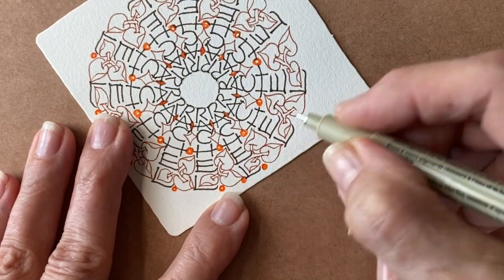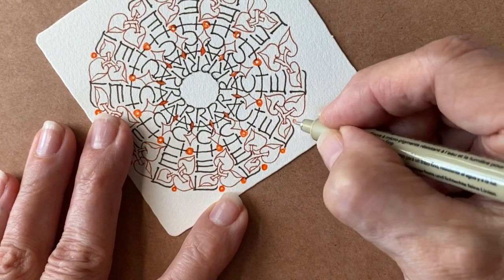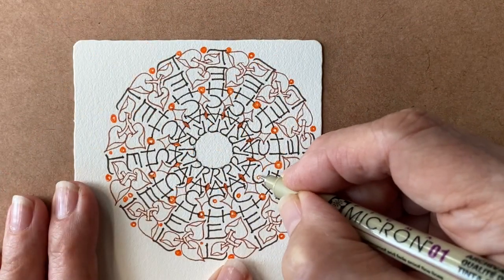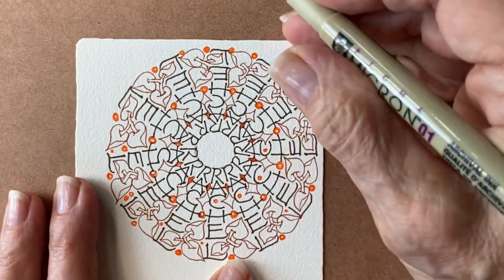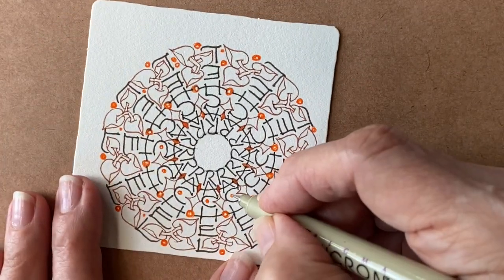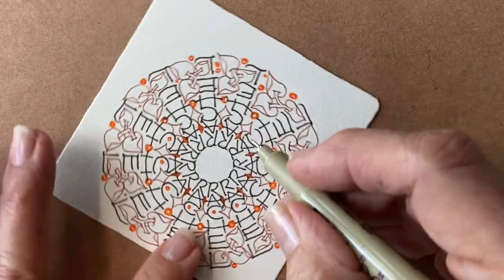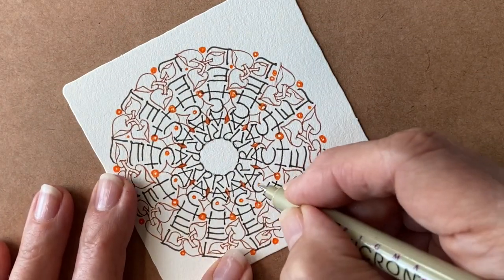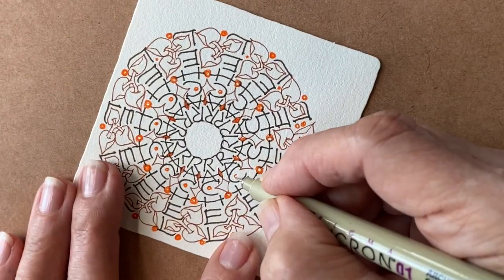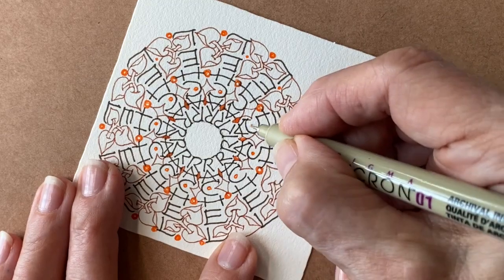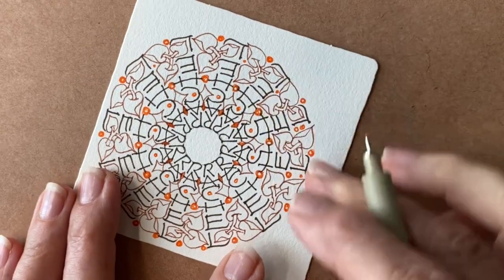She'll write the word and the definition, and of course it's embellished in very beautiful ways. And again, going back to those spaces and what could we add in there to add to the pattern.